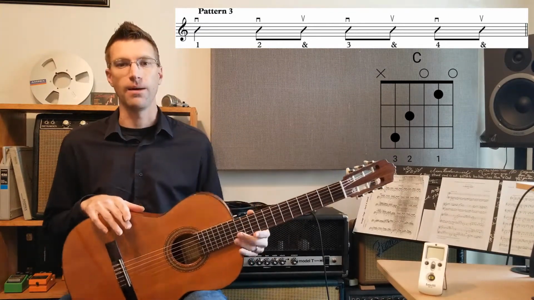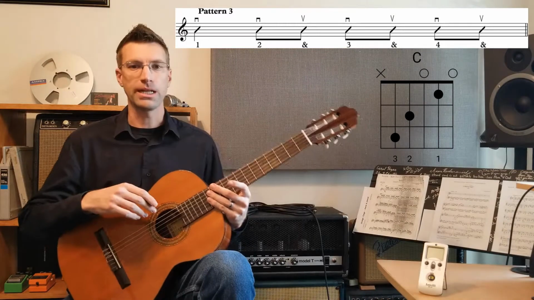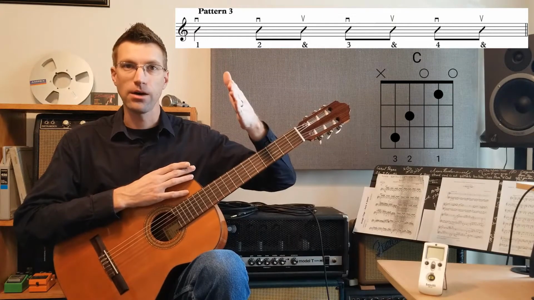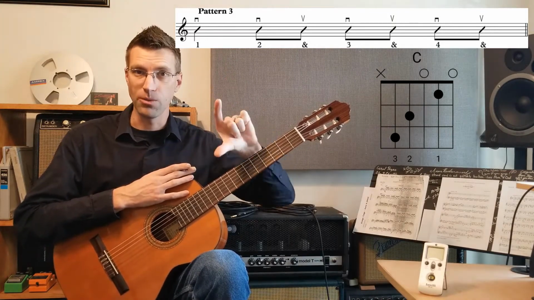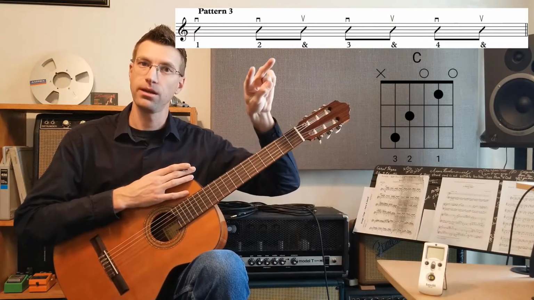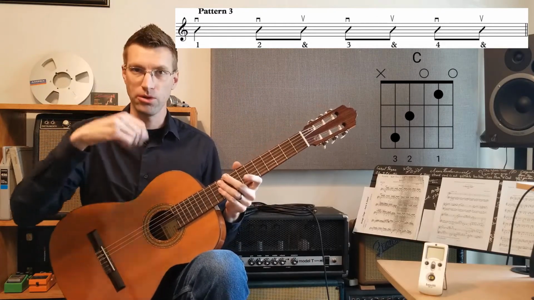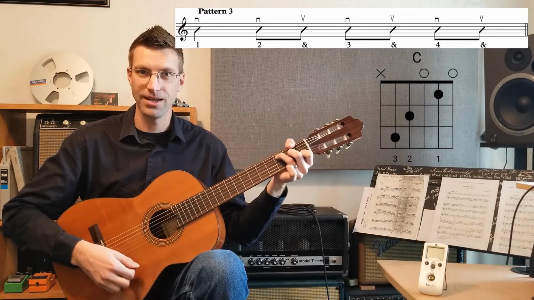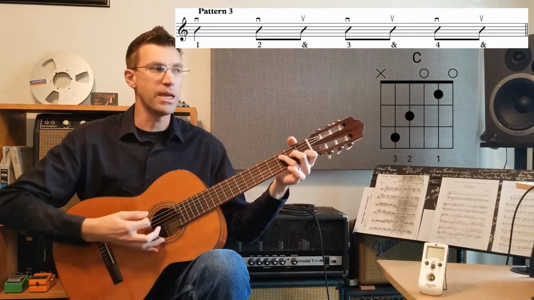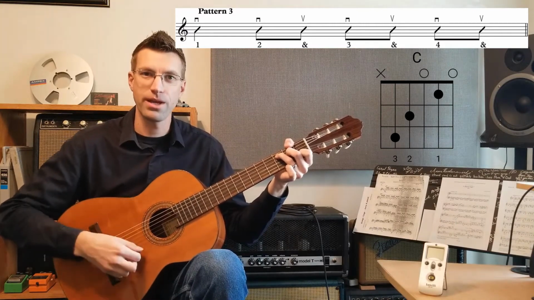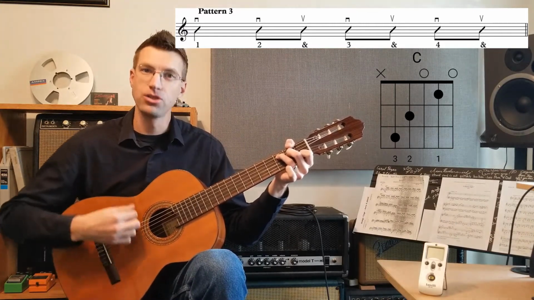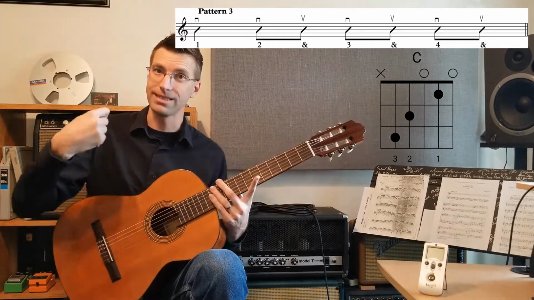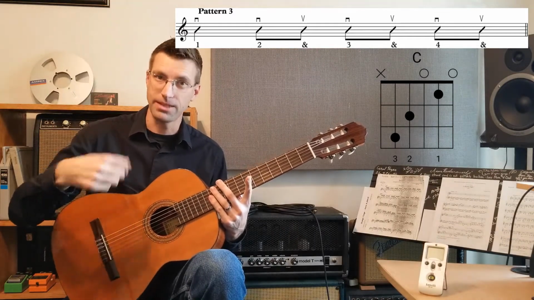note types. So pattern 3, what that's doing is playing a quarter note on the first beat and then eighth notes on every other beat. So a quarter note beat 1, eighth notes beat 2, 3, and 4. So you're going to have 2 downstrokes in a row. So for beat 1, you're going to have 1, no upstroke, right? Just that full duration of a beat. So 1, 2, and 3, and 4, and 1, 2, and 3, and 4. Okay, again, pay attention to the strumming pattern. It's down, down, up, down, up, down, up.